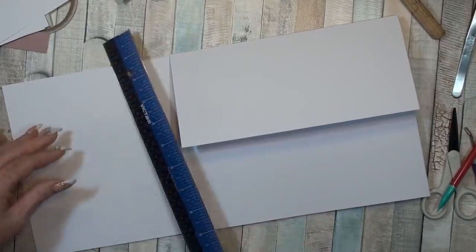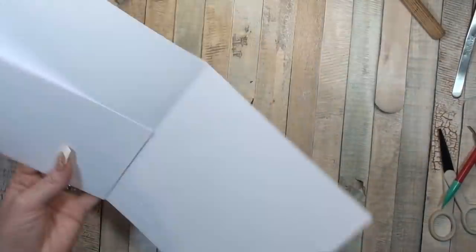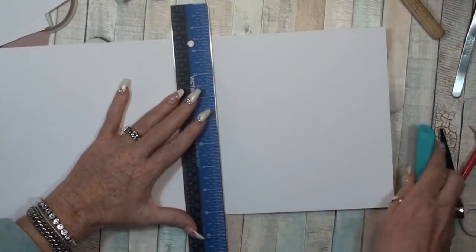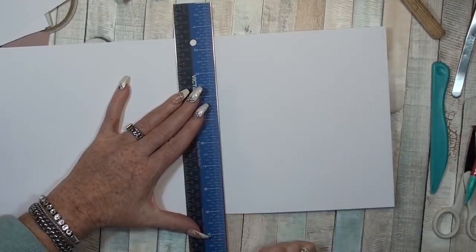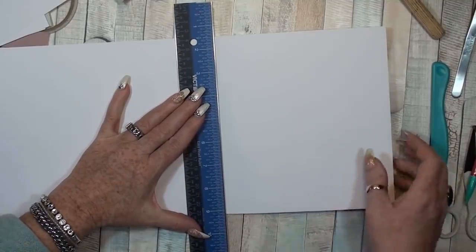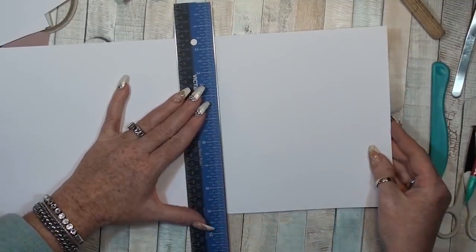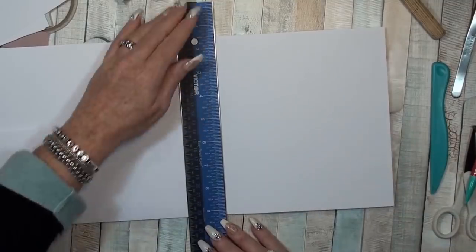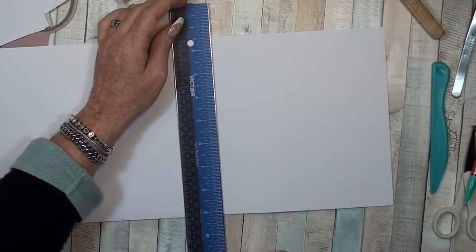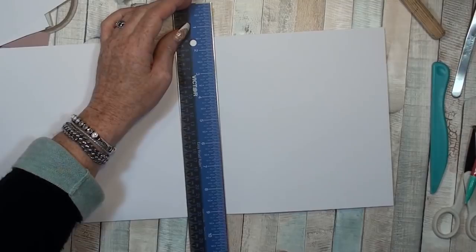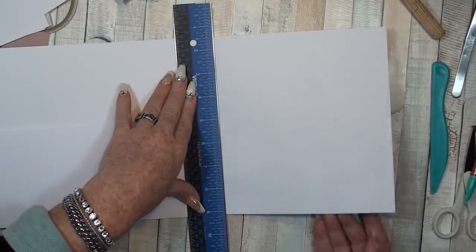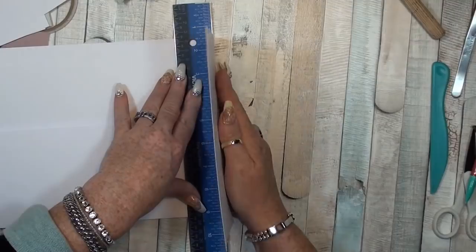Okay, so let's make a little fold line here. And then I'm just going to use my ruler to bend. Gosh, white is really hard to see. I thought black was hard to see, but white is also very difficult.